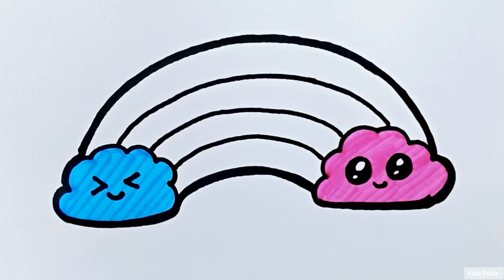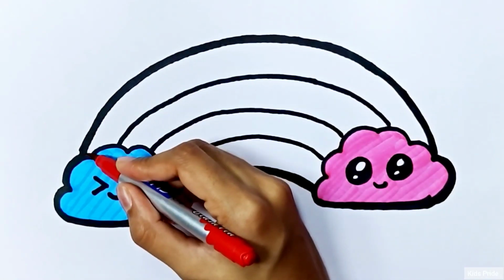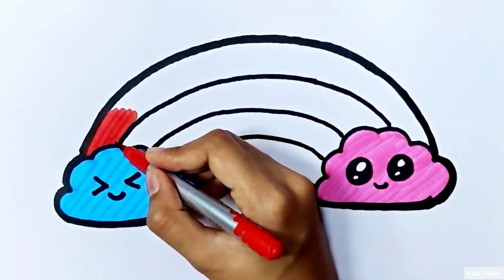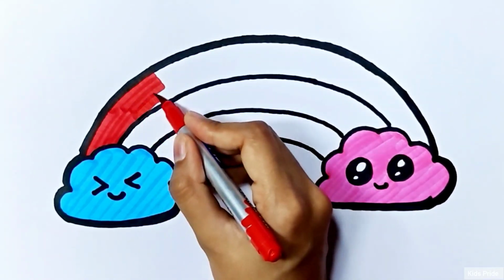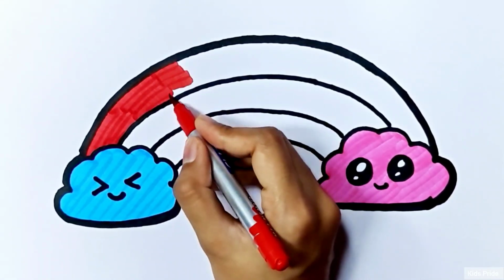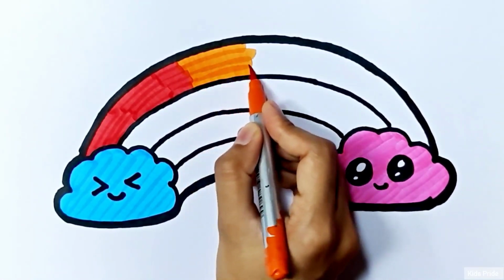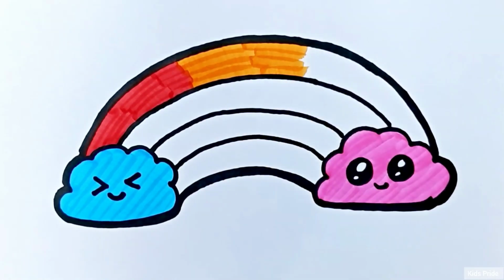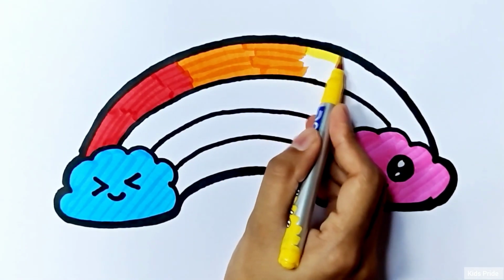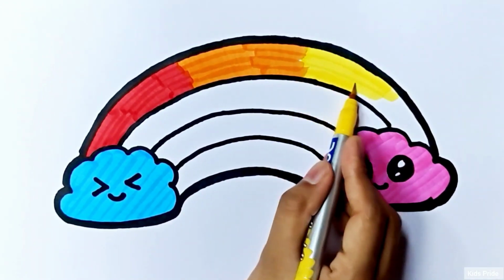Now let's color rainbows. Red, rainbow is red. Orange, rainbow is orange. Yellow, rainbow is yellow.